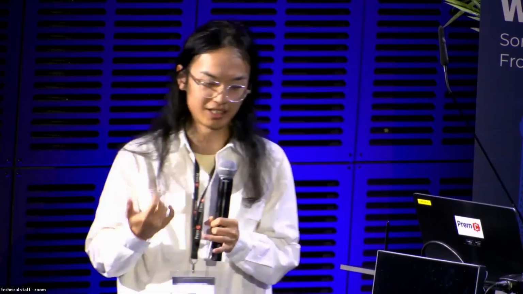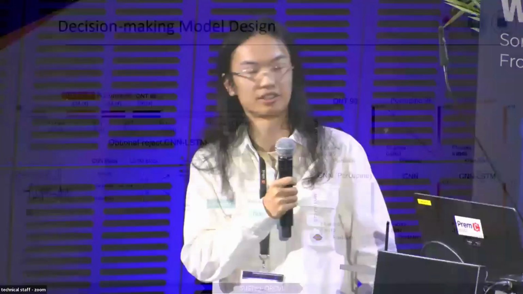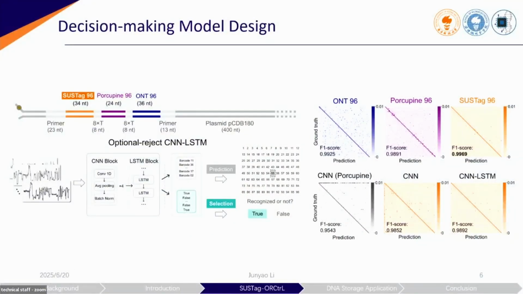The ONT tag only has 24 base pairs. We think this is too short for deep learning models, so we designed a new set of tags, and we proved these tags are a good choice for our deep learning model, and you can see these results. It is outperforming.